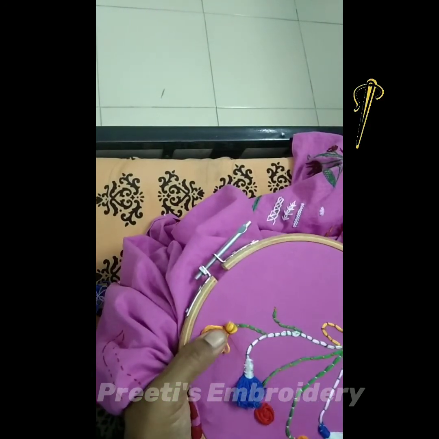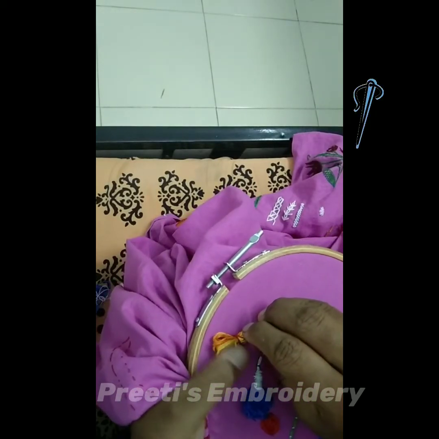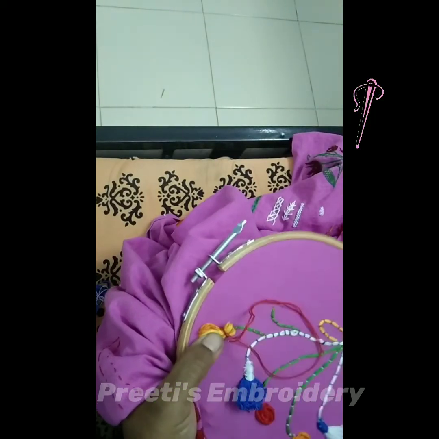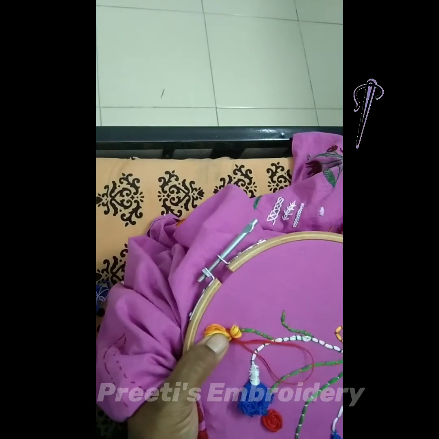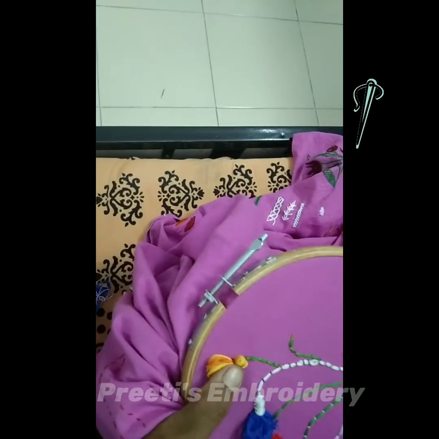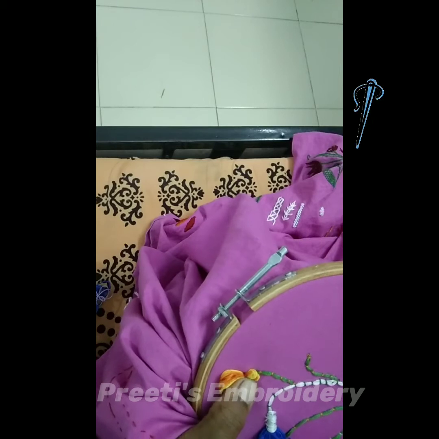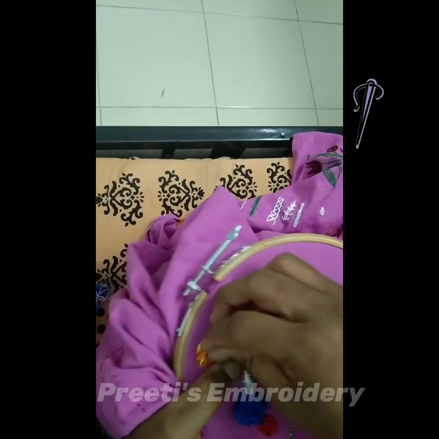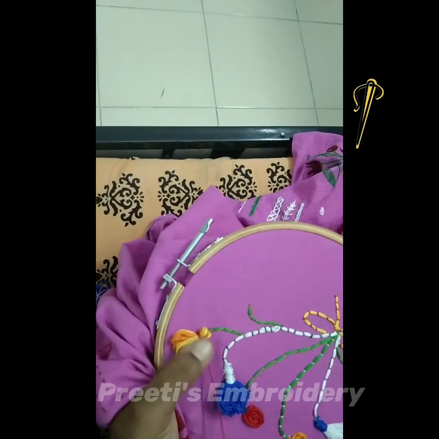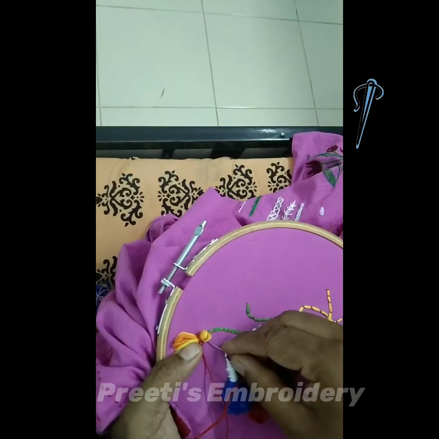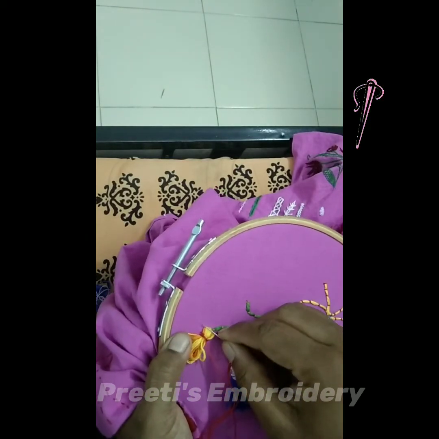We can also make hairs of this pattern. And now, while packing it, we have to simply do the chain stitch over this backside portion.